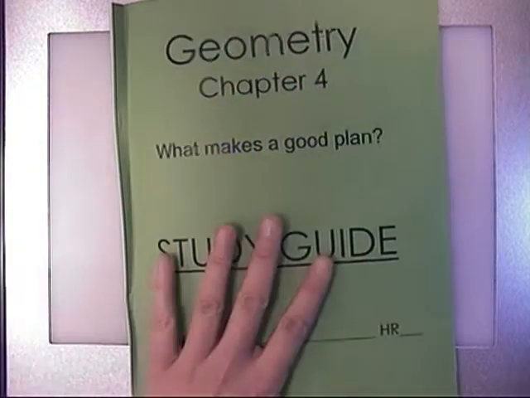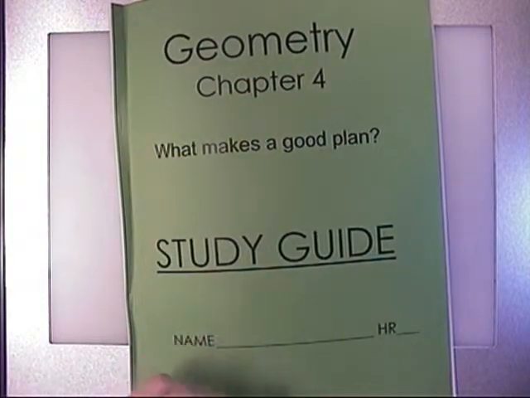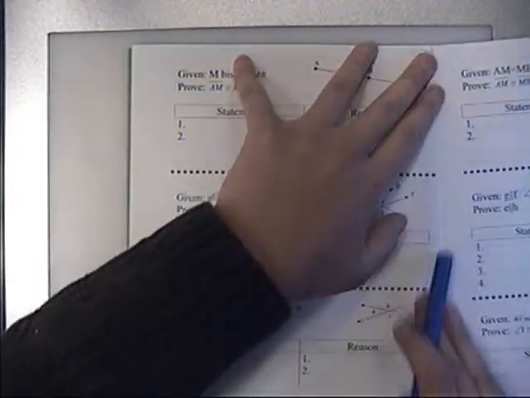Everybody, this is your Geometry Chapter 4 study guide, and we're going to start on this page right here.